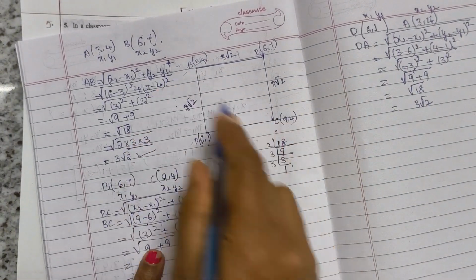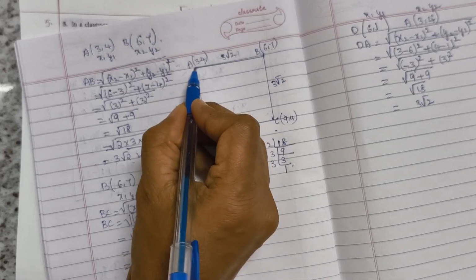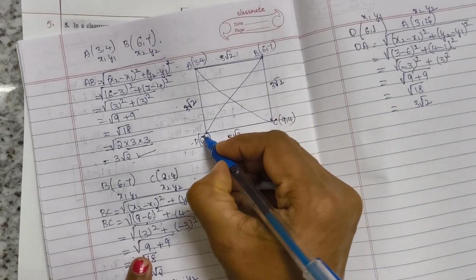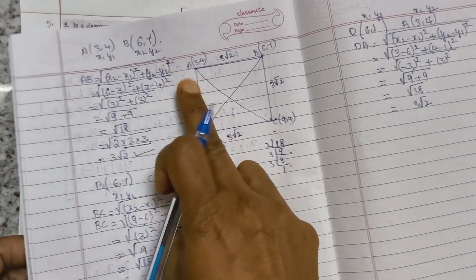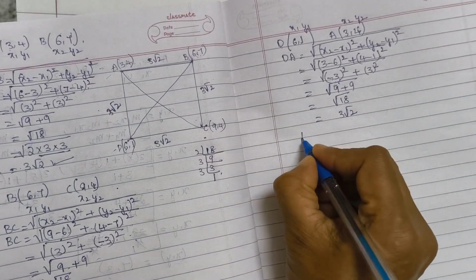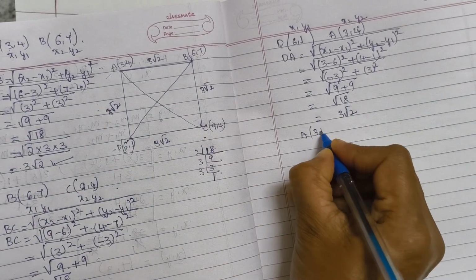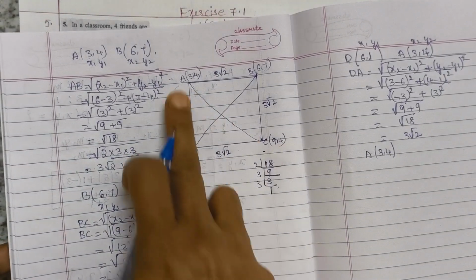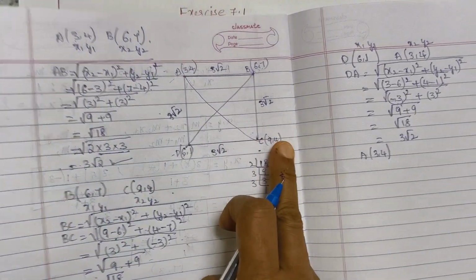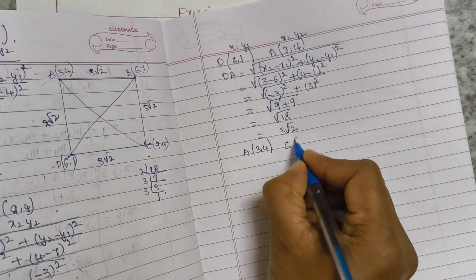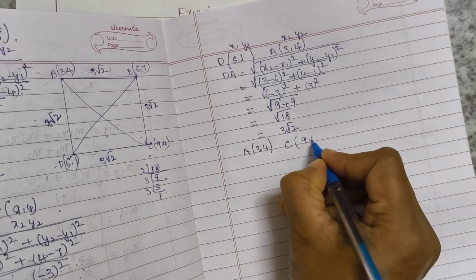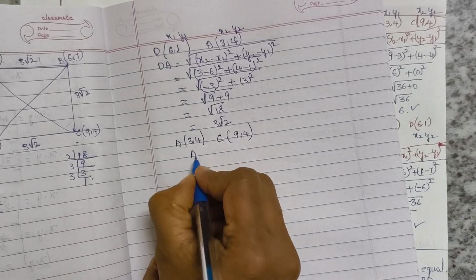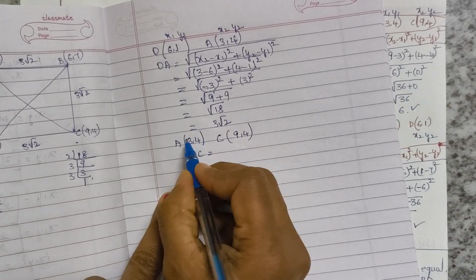Next we will find the diagonals also. The diagonals are AC and BD, both we have to find. AC we will find. A means (3, 4). C means (9, 4). This distance we will find. AC means what is there?